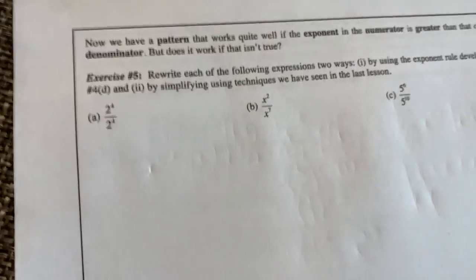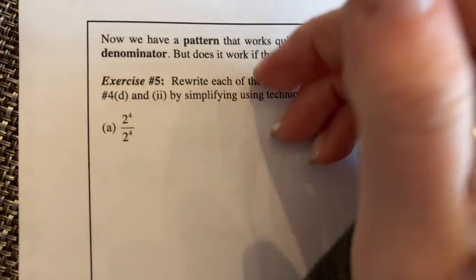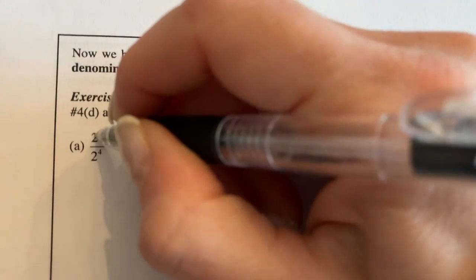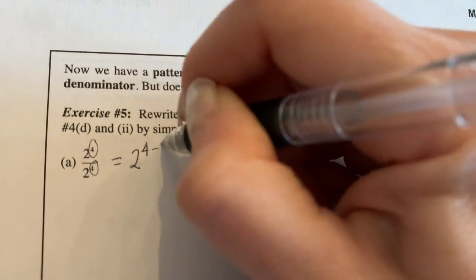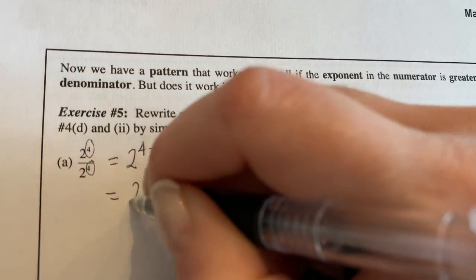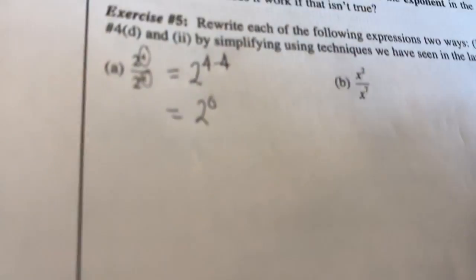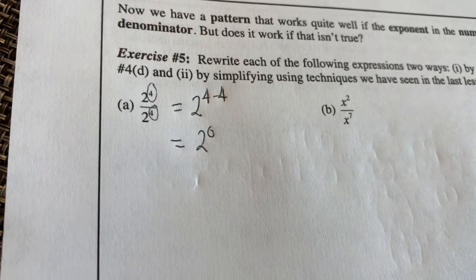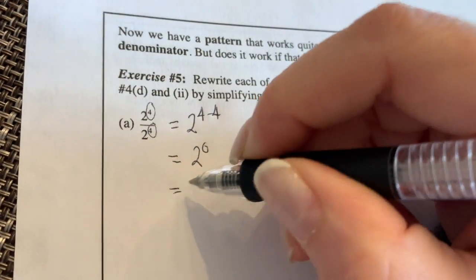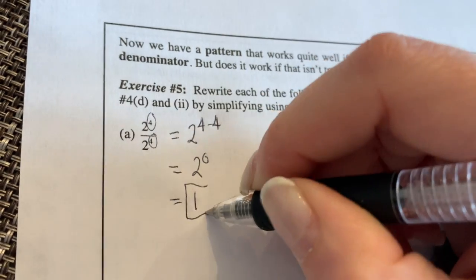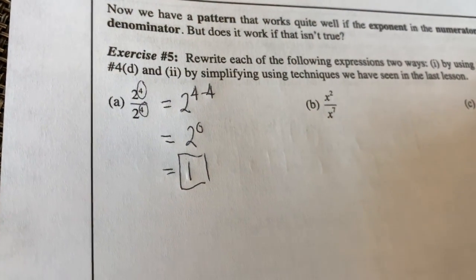So for part A, we're going to keep the base, because it's the same, which is 2, and subtract the exponent, so 4 minus 4. So that gives me 2 to the 0 power. And I would normally be saying, oh my God, what do I do? But now I know that anything to the 0 power is equal to 1. So my answer is actually 1. How lovely.